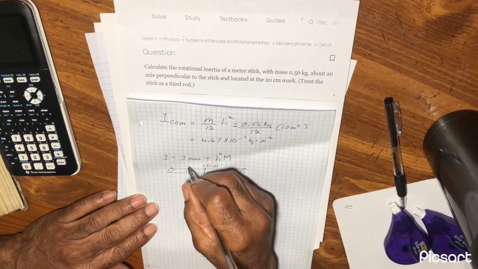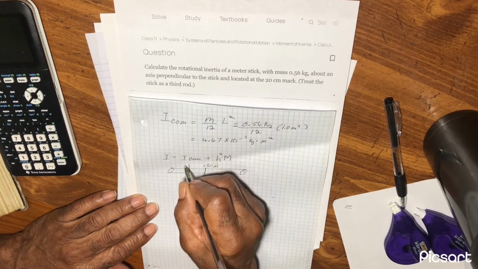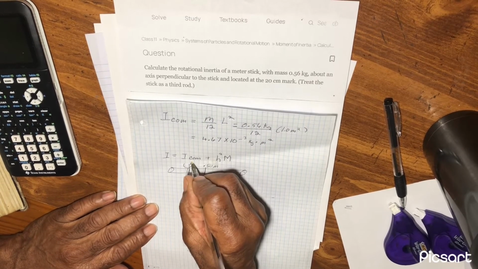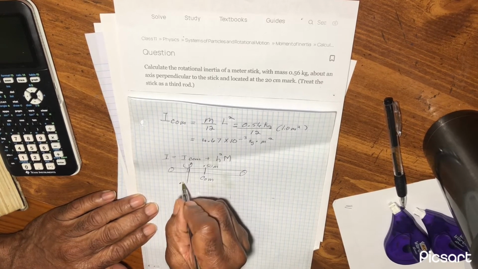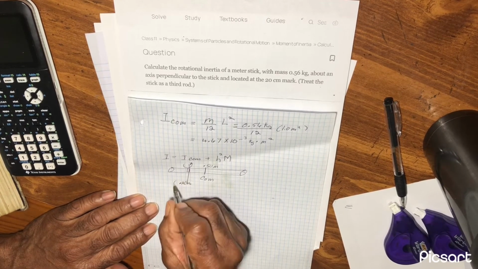And here's where we're going to rotate, at this 0.20 meter mark.